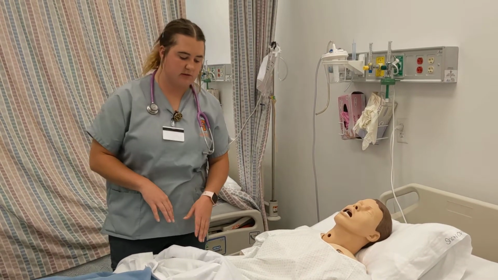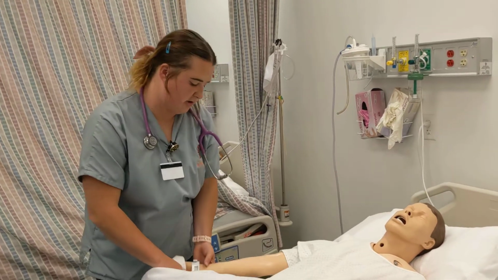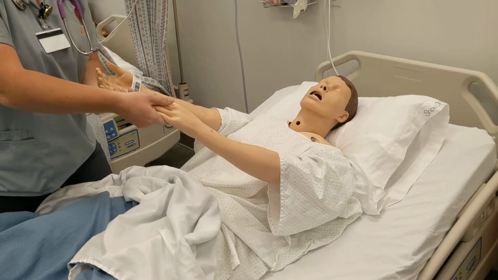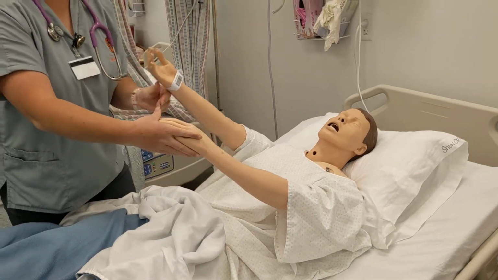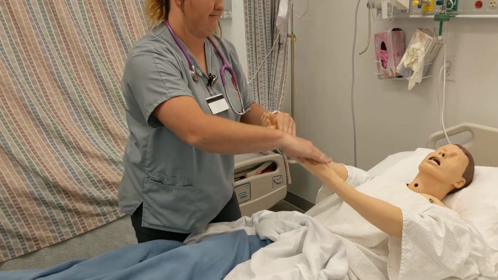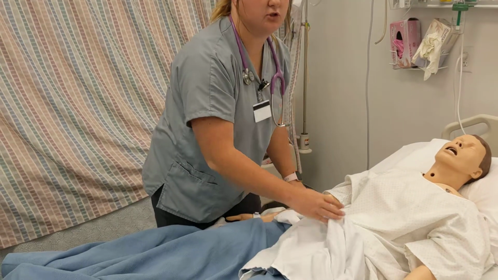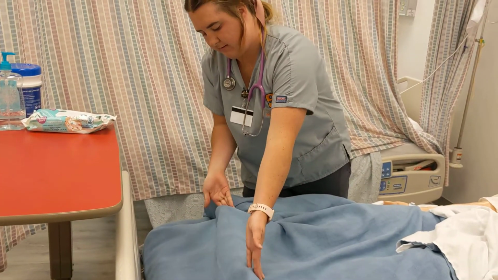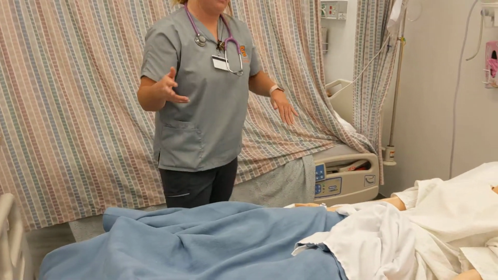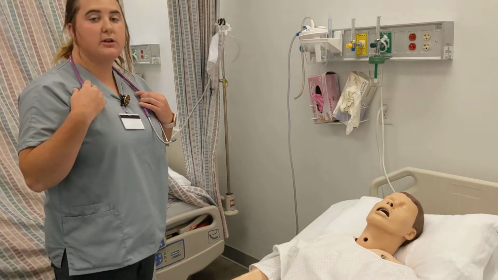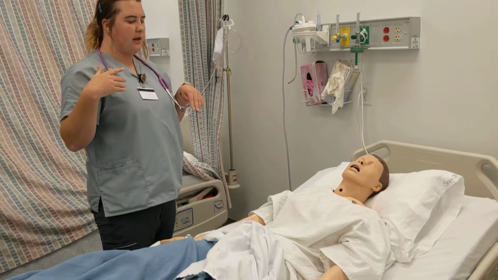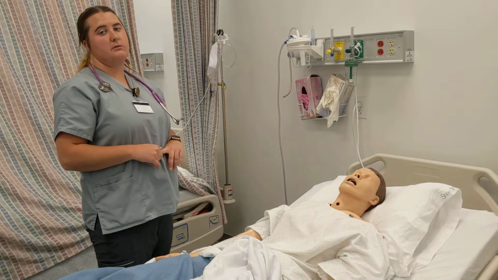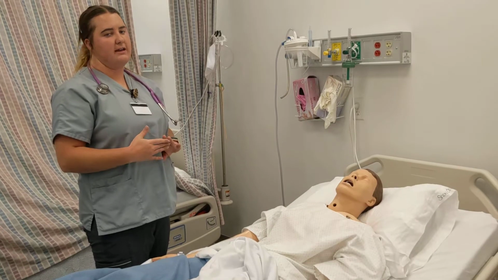Now we'll go to musculoskeletal. I'm gonna ask her to squeeze my hands, push them up, down. She has a strong grip, so I'm gonna ask her to push on my hands, back and forth. Right, that's great. And I would assess her gait, which I saw when she got up for a moment. When I first walked in, I was able to see that her gait is good right now.